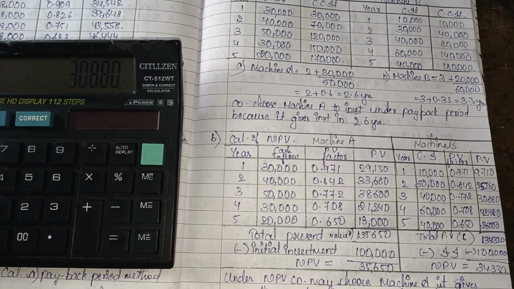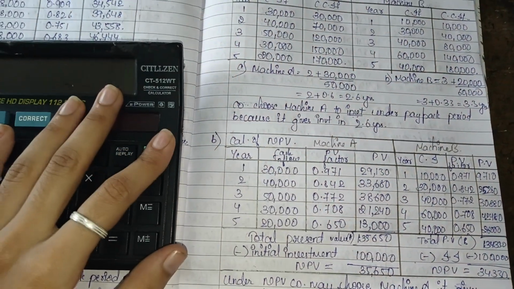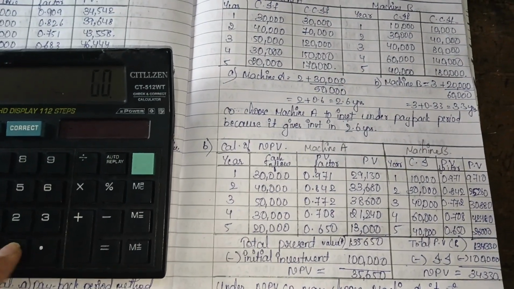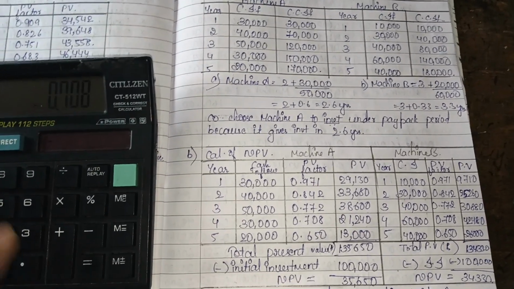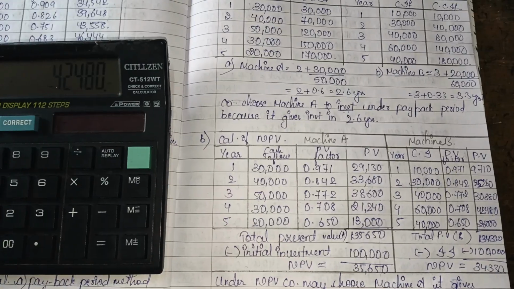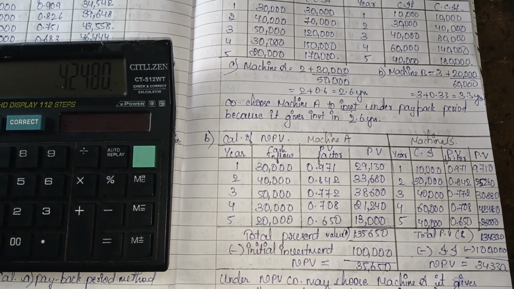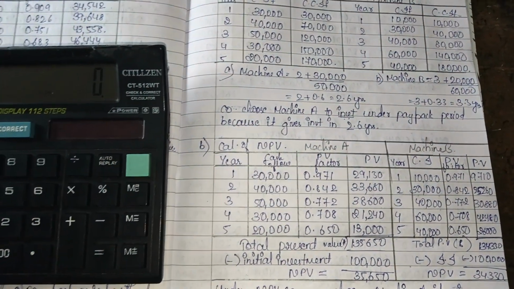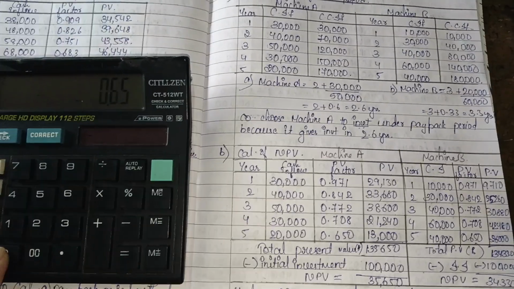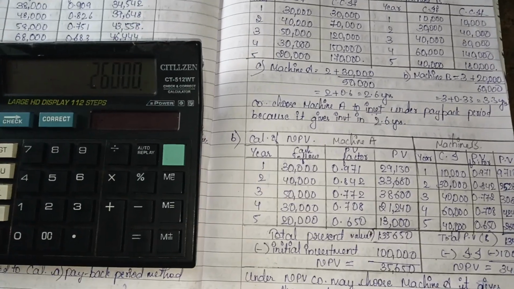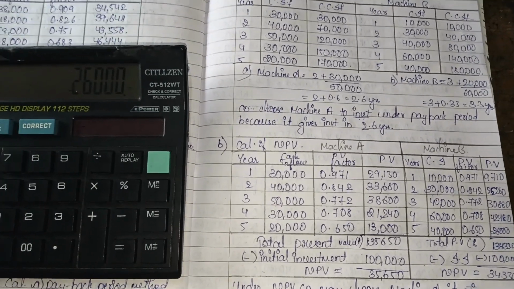This is the third year PV. Then fourth year 60,000 into 0.708. You will get 42,480. This is the PV of fourth year. Then next 40,000 into 0.650. You will get 26,000. This is the PV of fifth year.